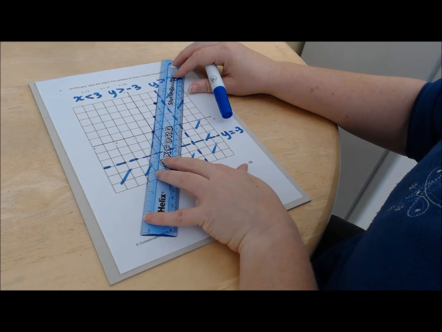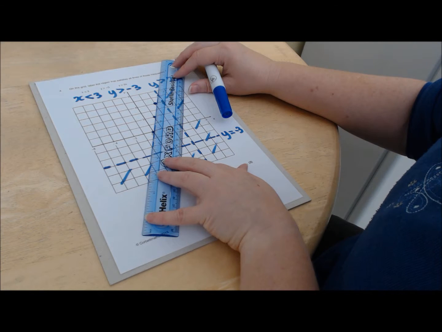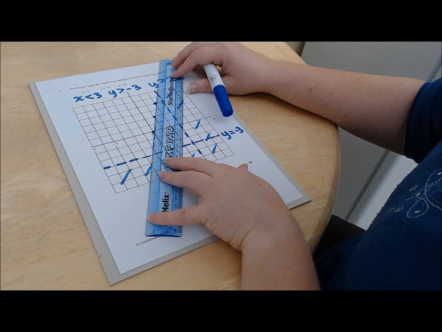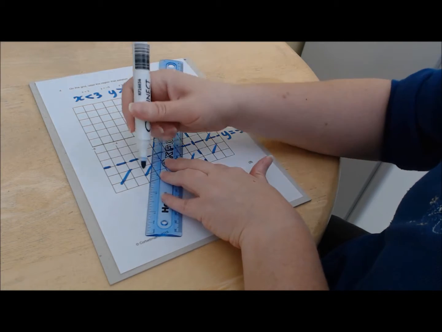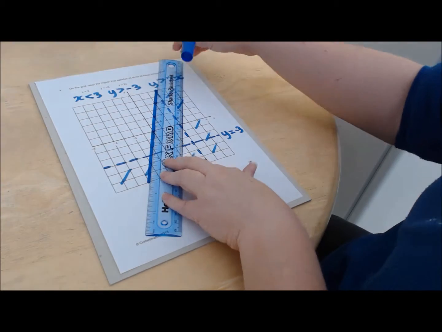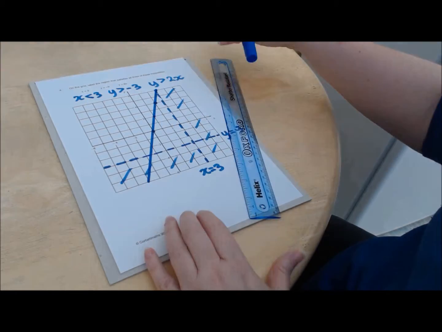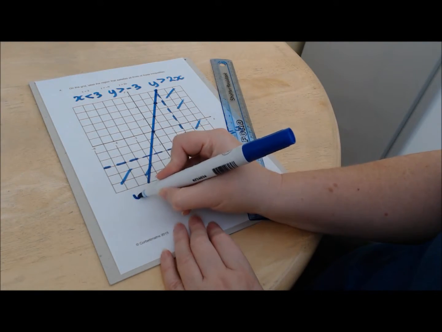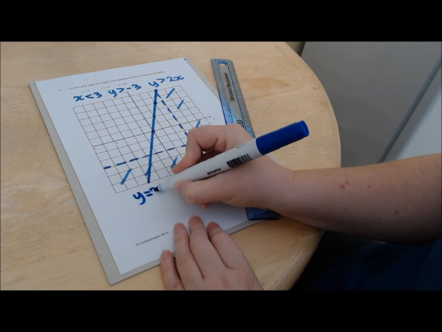Again, needs to be dotted. So I'm just trying to get it lined up as accurately as I can. There we go. That's as good as it's going to get. With a big chunky pen, it's a bit of a challenge. Okay, so we've got that line there, and that is the line y equals 2x.